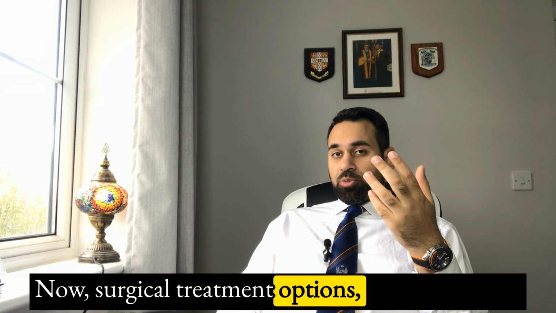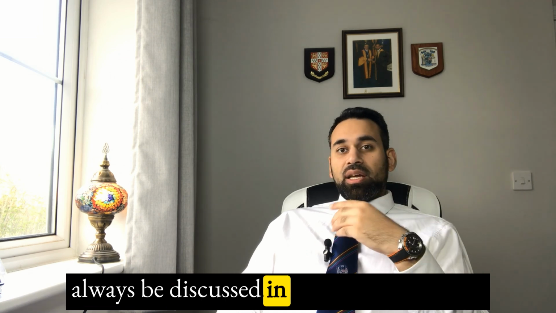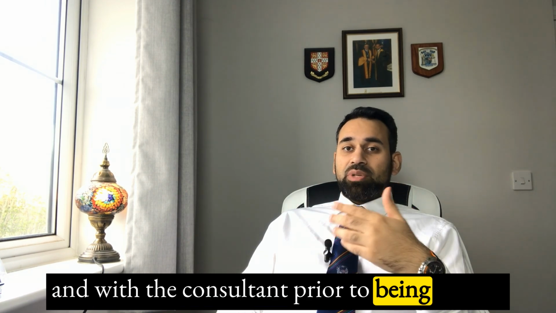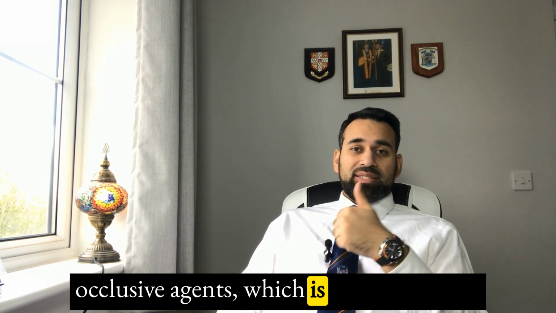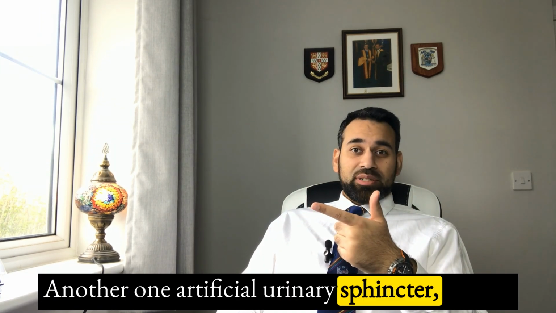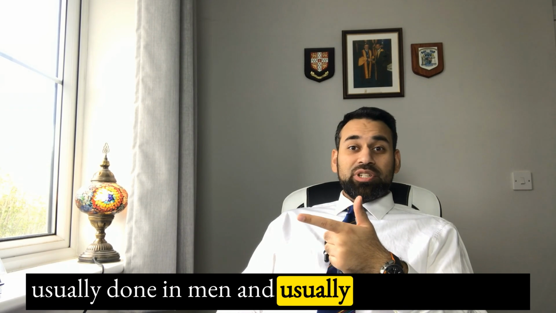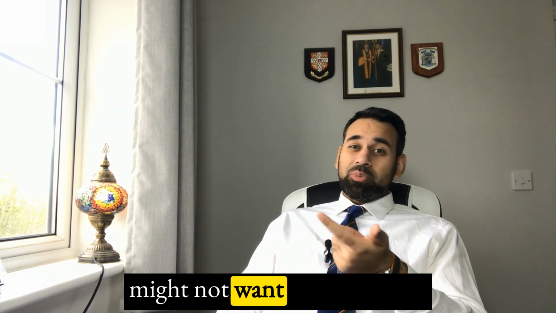Now, surgical treatment options, always mention surgical treatment options. They should always be discussed in a pelvic floor MDT and with the consultant prior to being offered. And the surgical management is number 1, occlusive agents, which is bulking agents such as Bulkamid injection. Another one, artificial urinary sphincter, but it's usually done in men and usually done post-radical prostatectomy as the commonest cause of incontinence. So if it's a female scenario, you might not want to mention it.